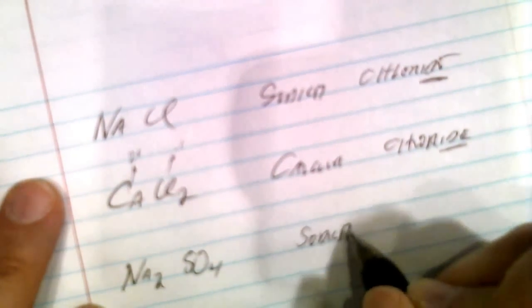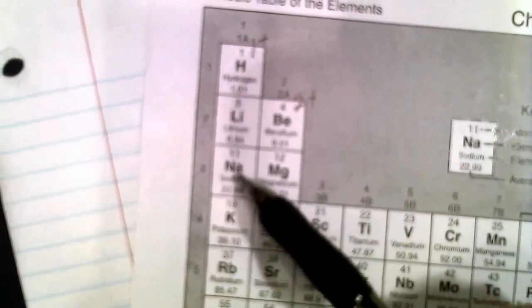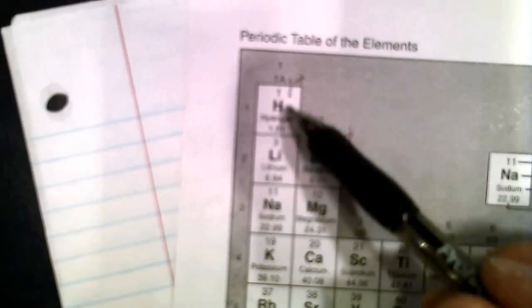In sodium sulfate, this is what this material is, sodium sulfate. We see that it takes 2 sodiums. Each sodium is a +1. Again, we know that because the sodium is right here in the periodic table. It's a +1.